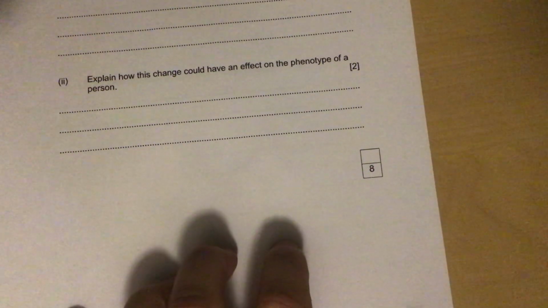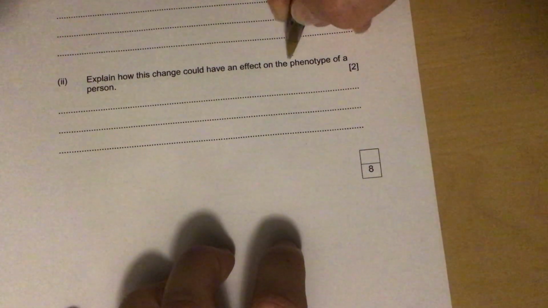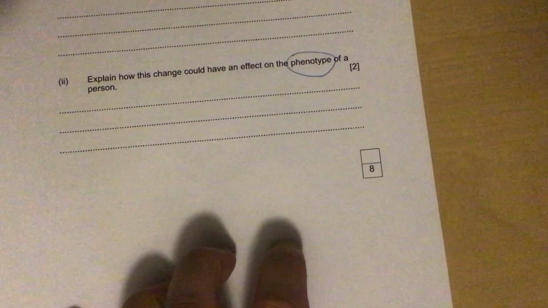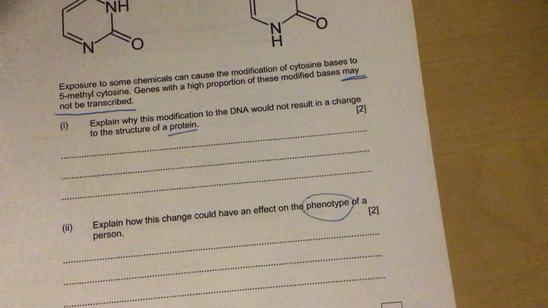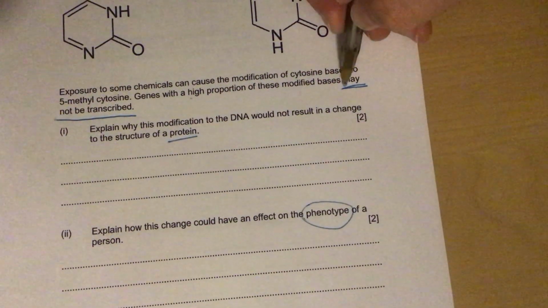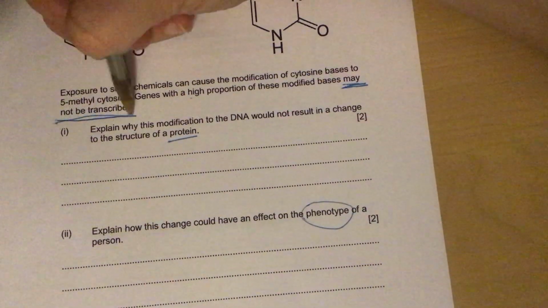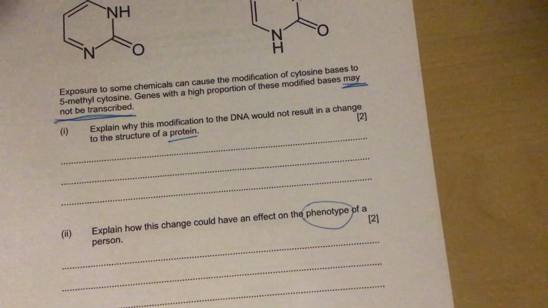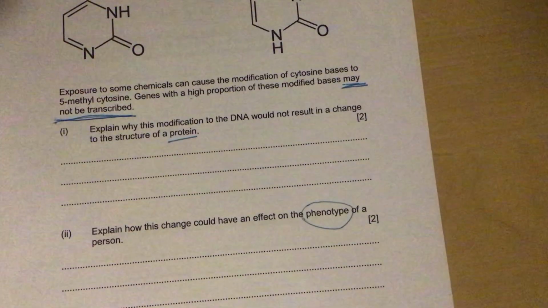What change would this have on the phenotype, so the actual appearance of a person? If a gene is methylated, it may not be transcribed, that means you're probably making far less of the protein that it's supposed to stand for.